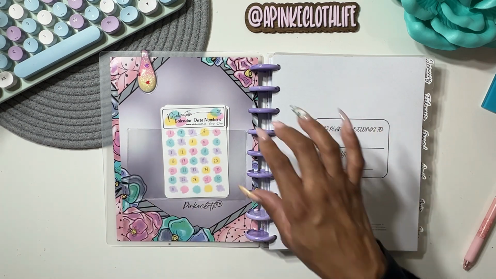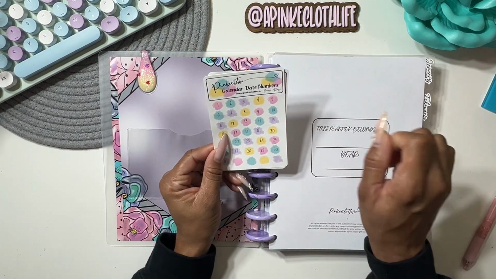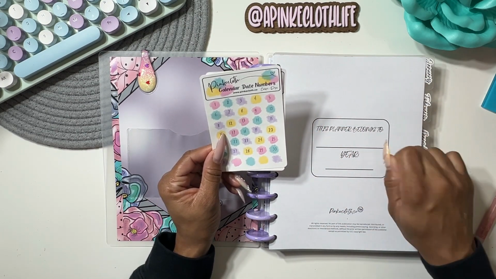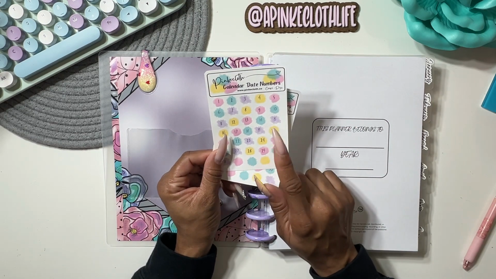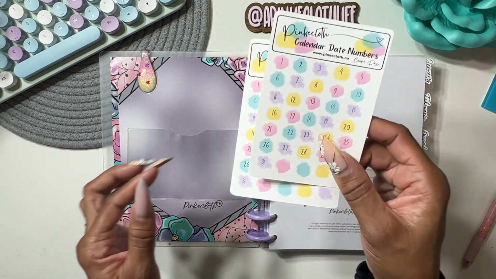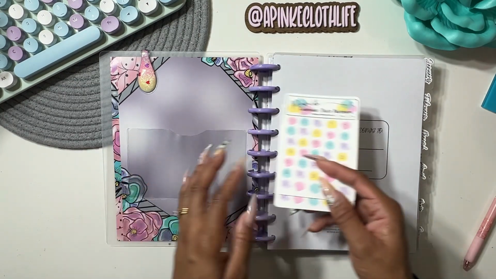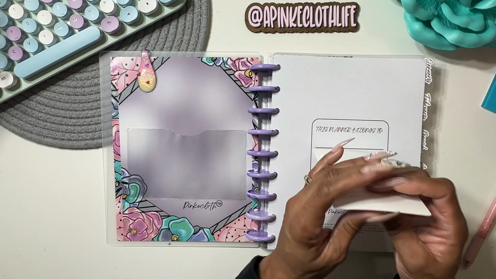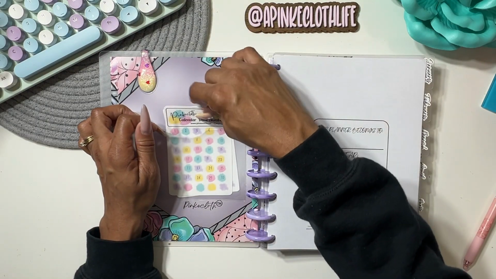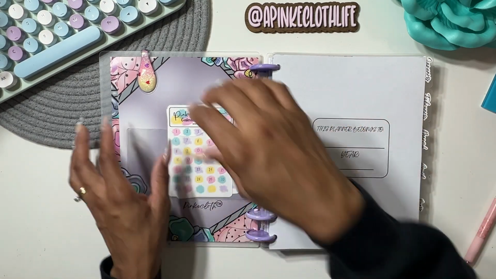I'm not sure. And I did make some date stickers because usually I just do the slash with the markers super quick. So I do have some calendar date numbers, and these are colorful days. Can you see them? And it matches with the aesthetics of the planner. Okay, and we'll get to those in a second.